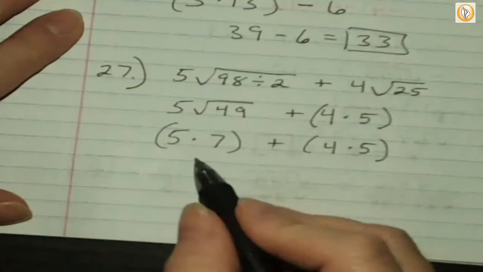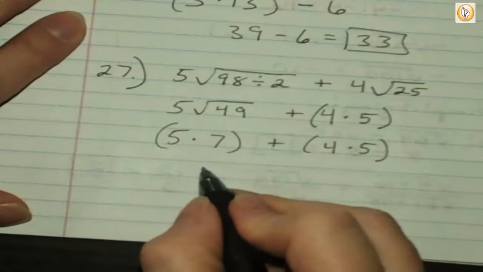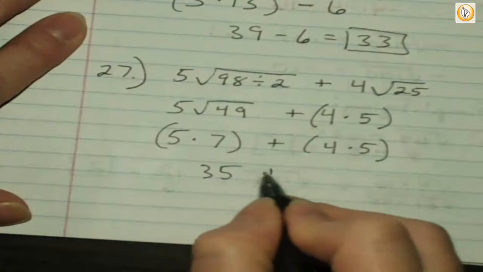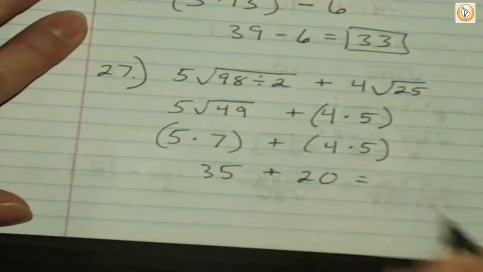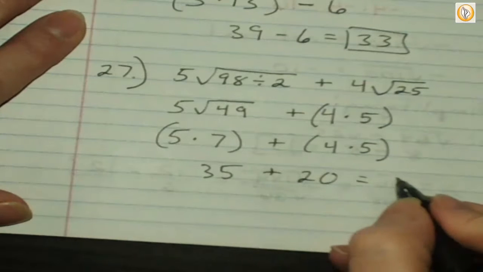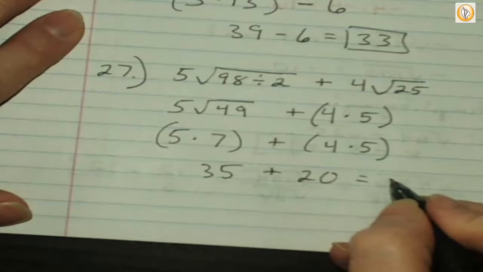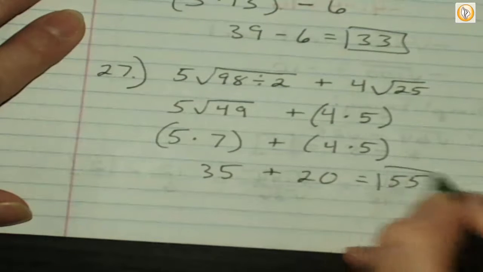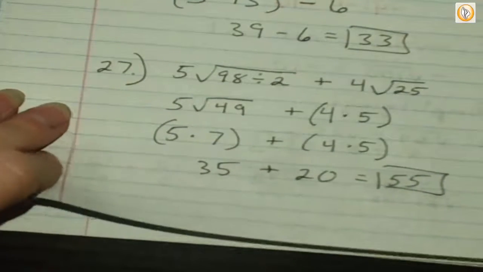All right, so PEMDAS, what's 5 times 7, Joseph? 35. What is 4 times 5? 20. What is 35 plus 20? 55. Then there's your answer. Any questions? Let's do another.